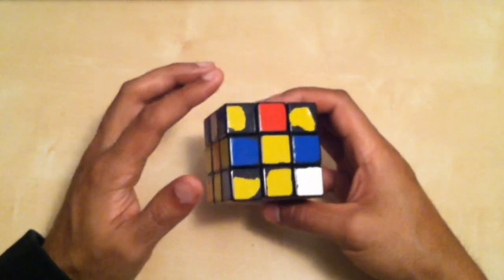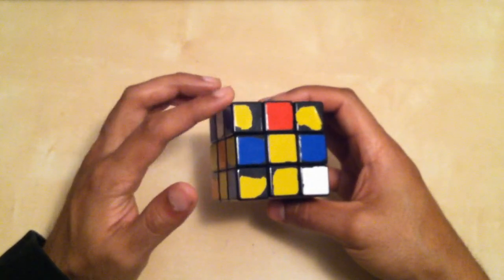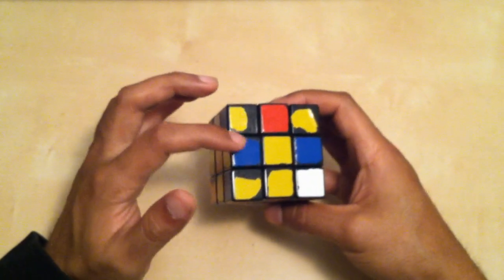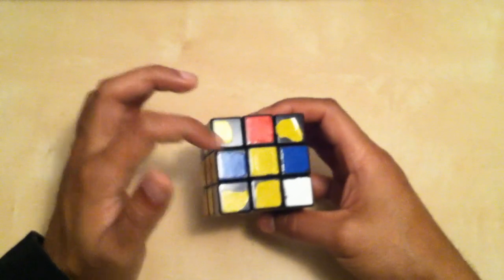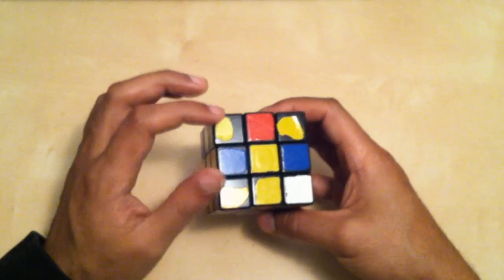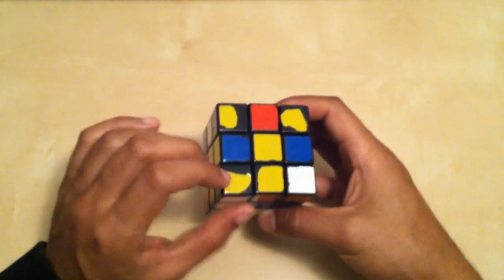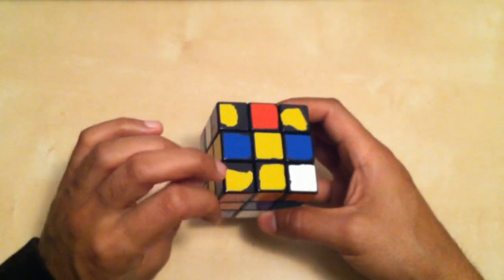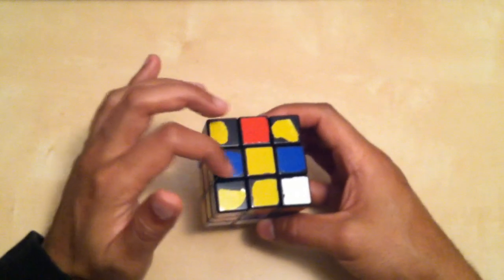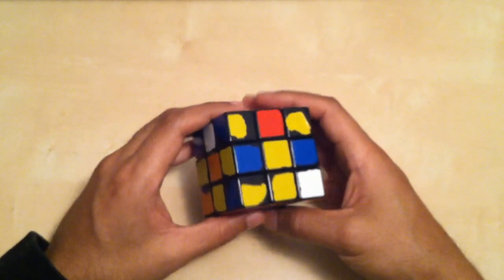One thing to note is that sometimes after you execute the algorithm, the pieces in this undisturbance zone will change, and that's just by the nature. There's no algorithm that will just flip a piece in place. There's some sort of side effect.